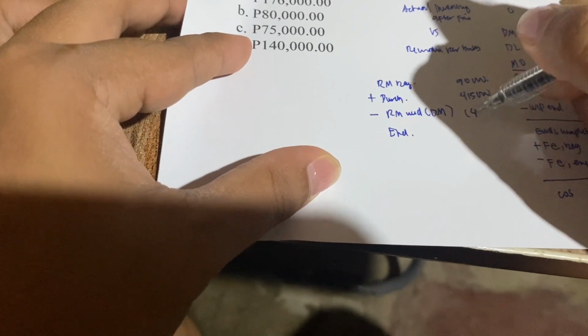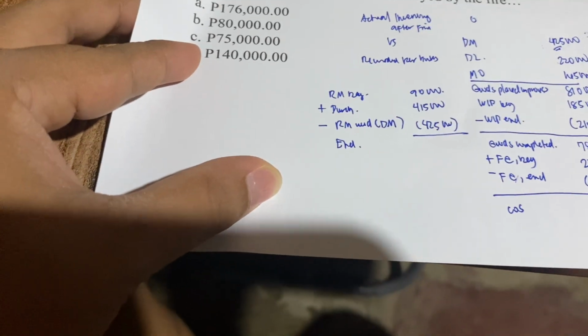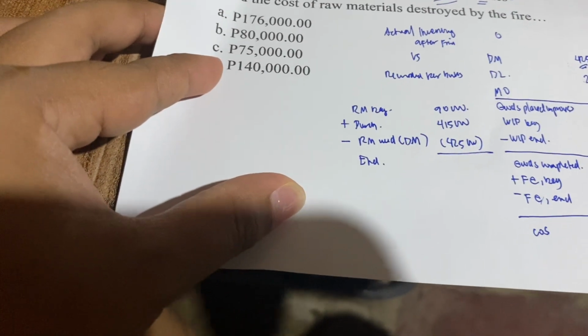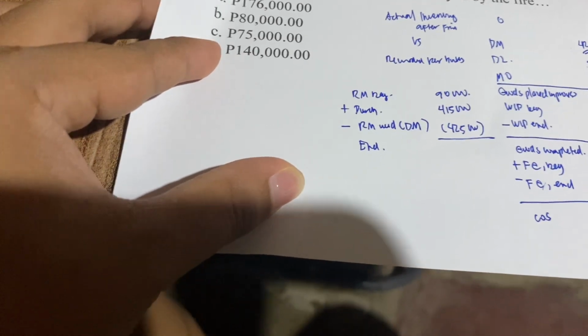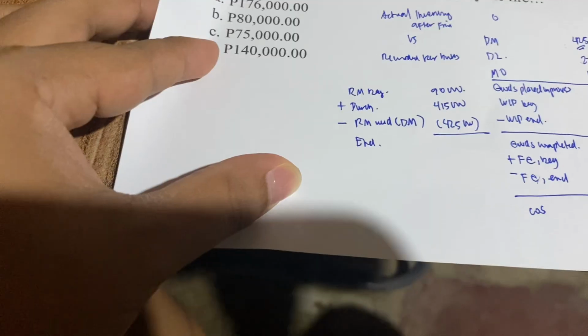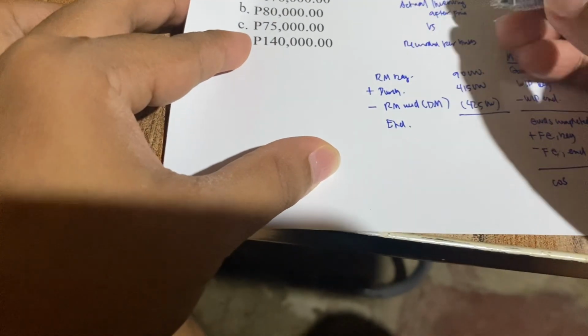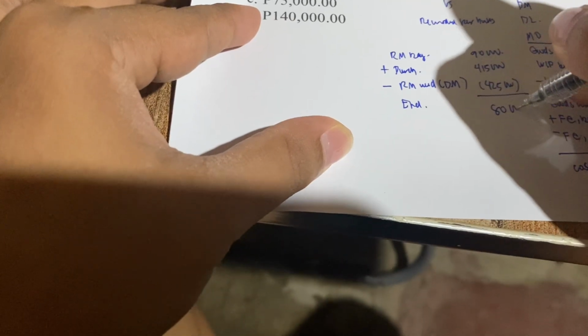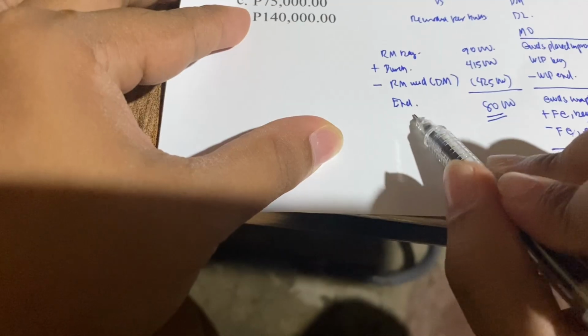So, less 425. So, ito na yung ending. So, 90,000 plus 415 less 425. So, 80,000 pesos. So, ito yung ending ng raw materials.